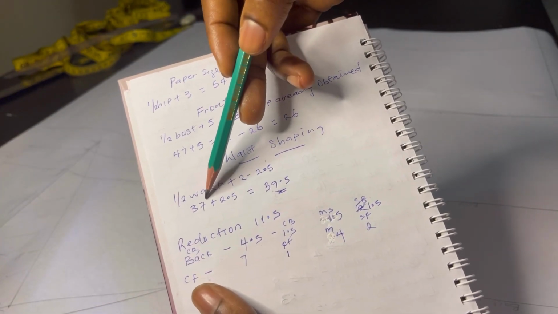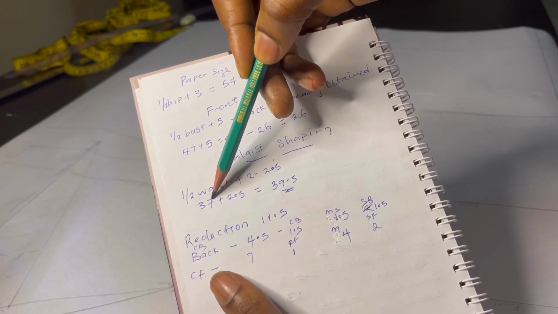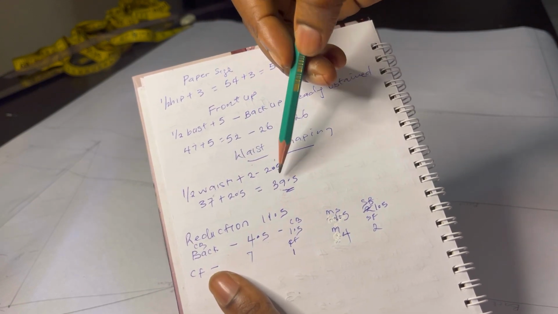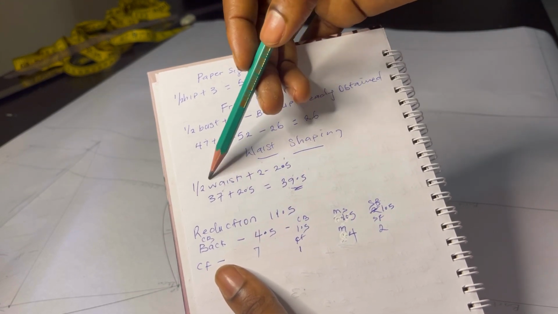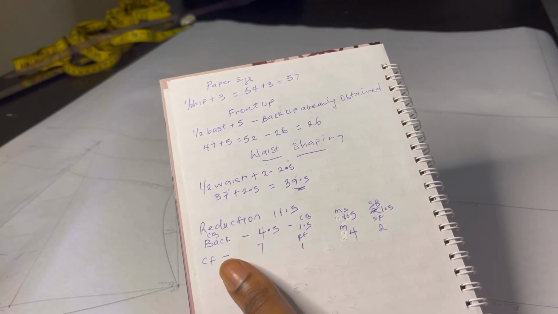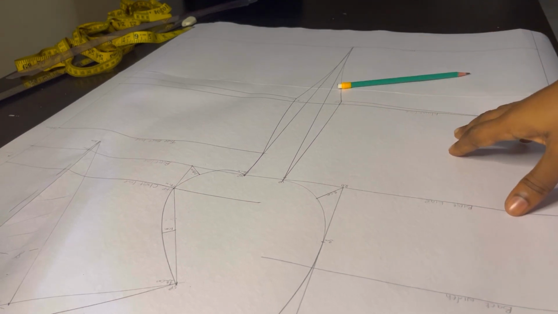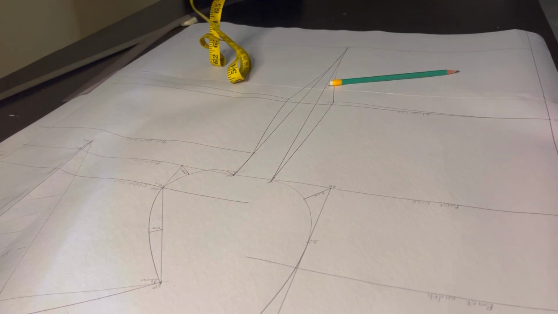My half waist is 37 cm, plus 2.5 cm ease, which gives me 39.5 cm. So to achieve that, you measure from your CB.